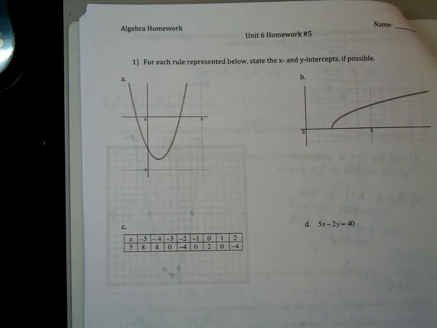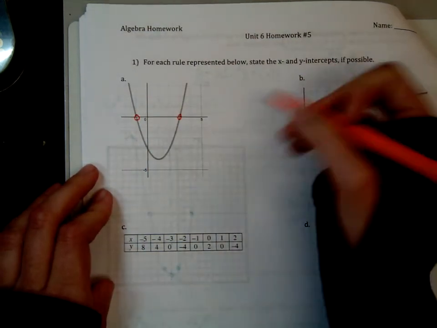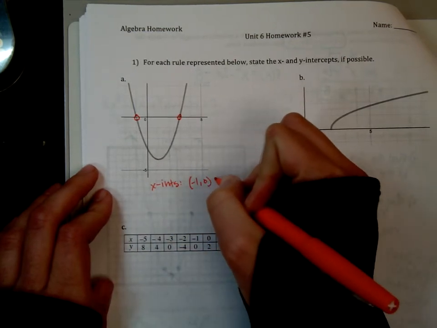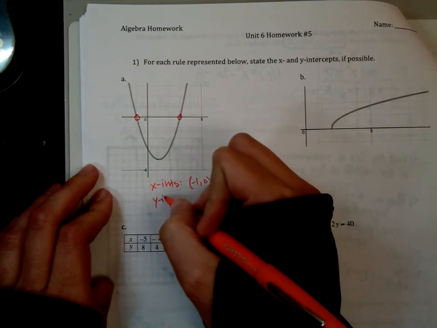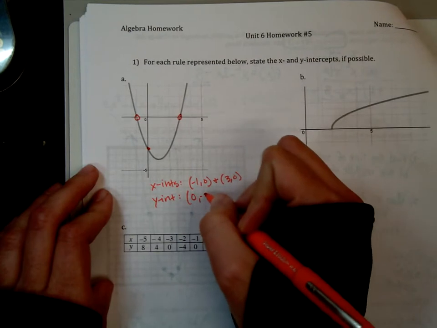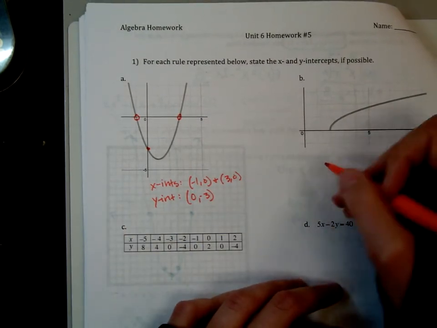For each rule represented below, state the x and y intercepts if possible. So here the x-intercepts are -1, 0, and 3, 0. The y-intercept is 0, -3. For part B, it looks like it doesn't have a y-intercept.